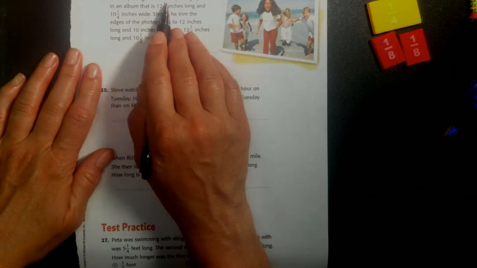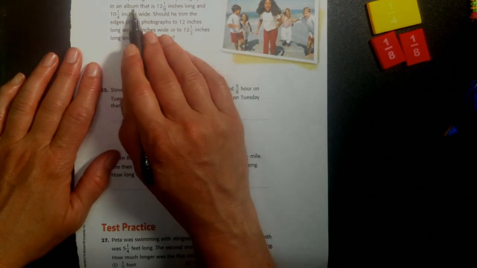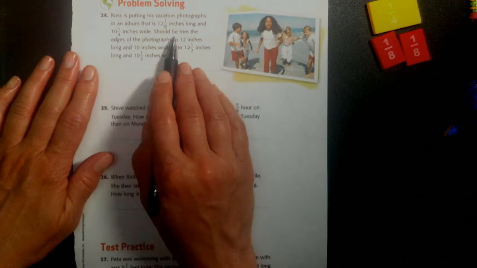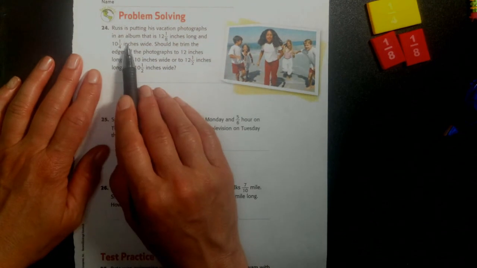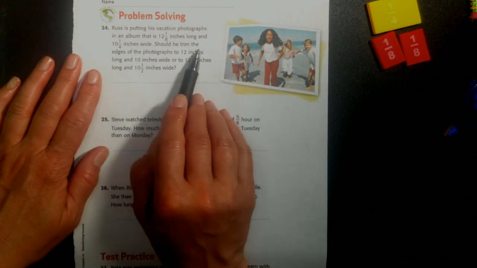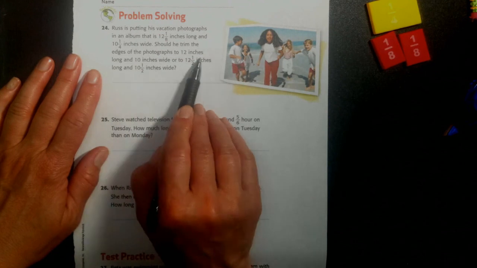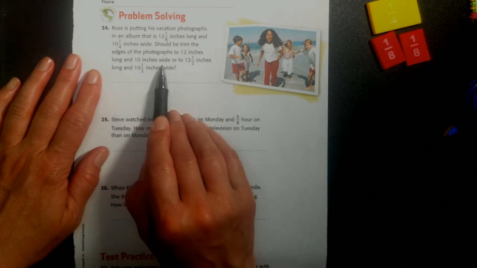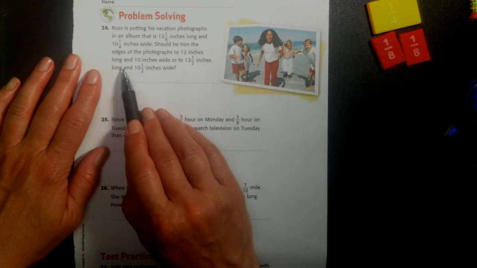Russ is putting his vacation photographs in an album that is 12 1/8 inches long and 10 1/4 inches wide. Should he trim the edges of the photographs to 12 inches long and 10 inches wide, or 12 1/2 inches long and 10 1/2 inches wide?